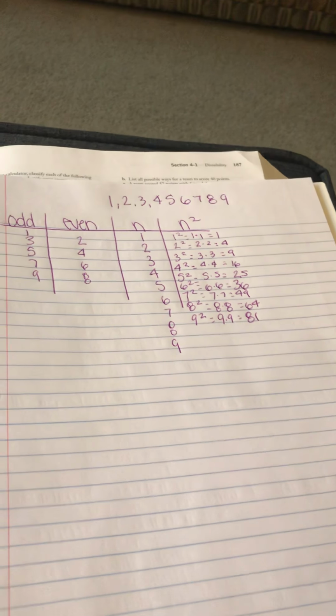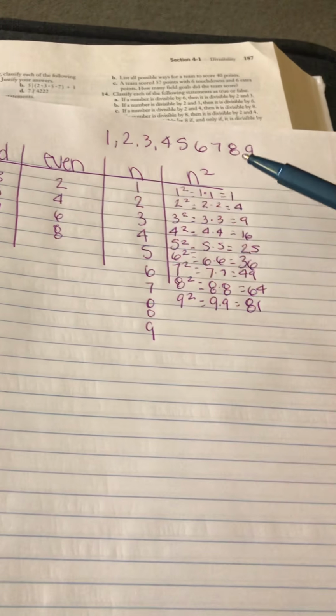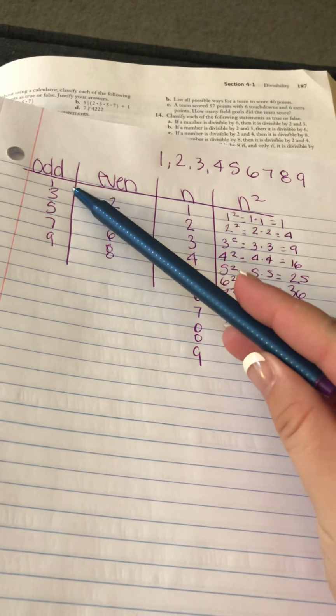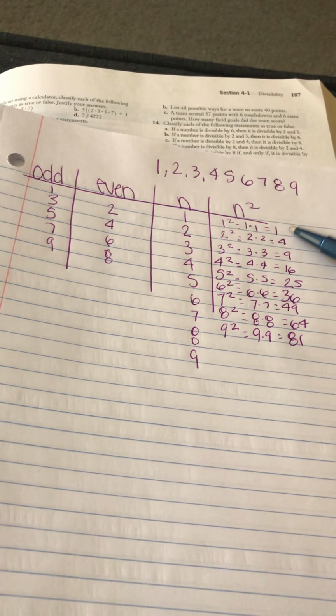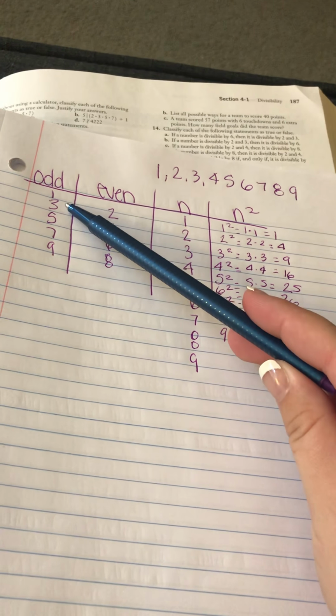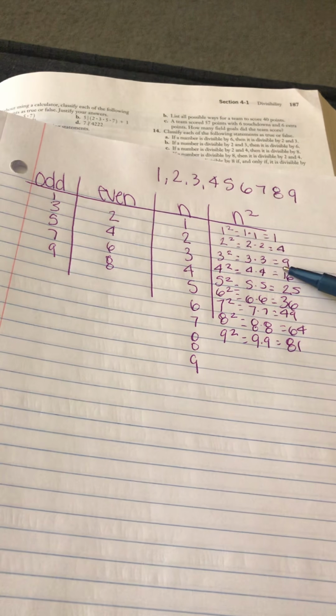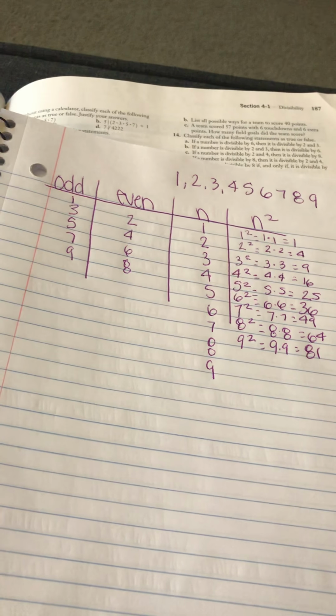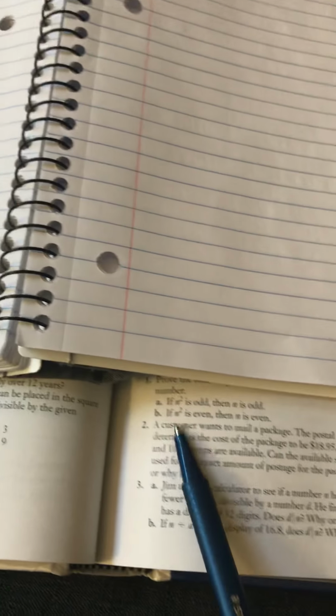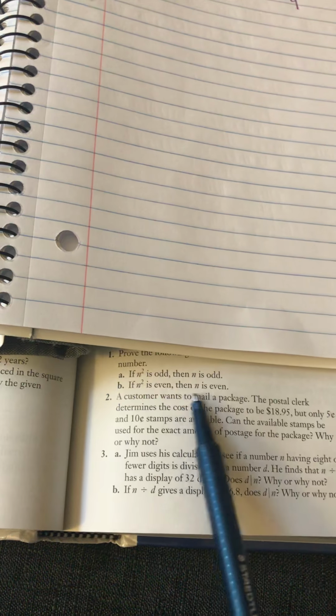Okay, so now that we have that done, let's look at this. So, if 1 is odd, then n squared is odd. If we have 3, which is odd, we go down here, 9 is also odd. So that proves if n squared is odd, then n is odd.